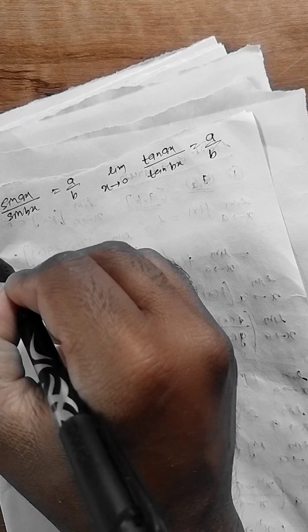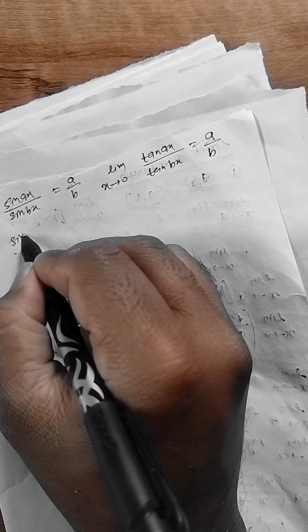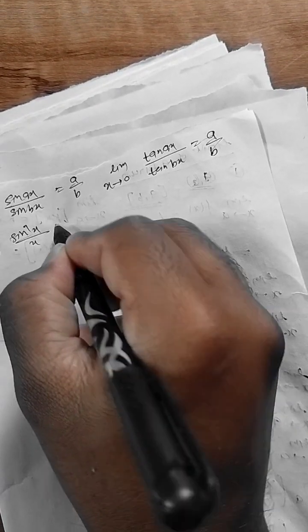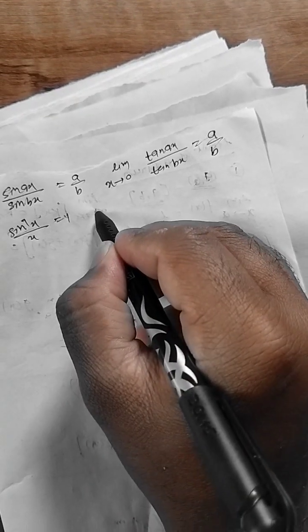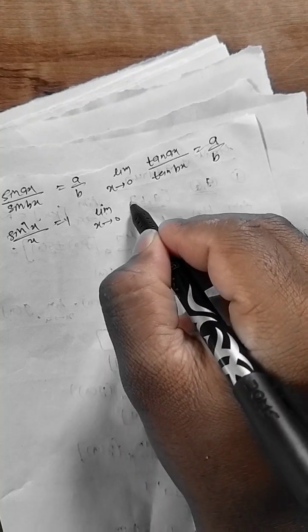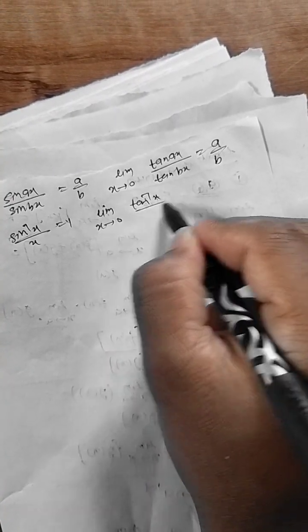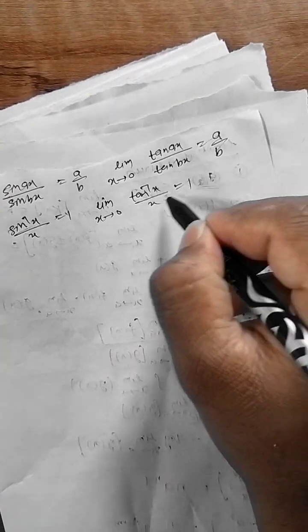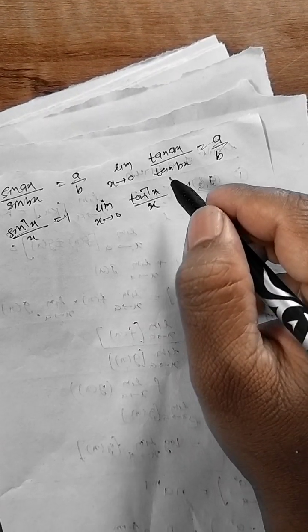Limit x tends to 0 sin inverse x upon x equal to 1. Limit x tends to 0 tan inverse x by x equal to 1.